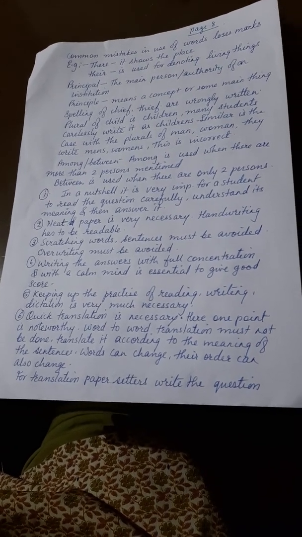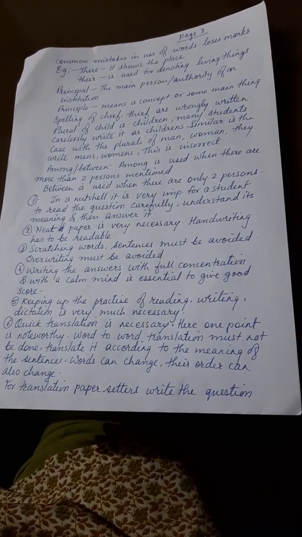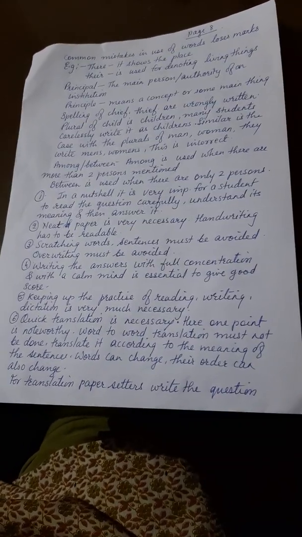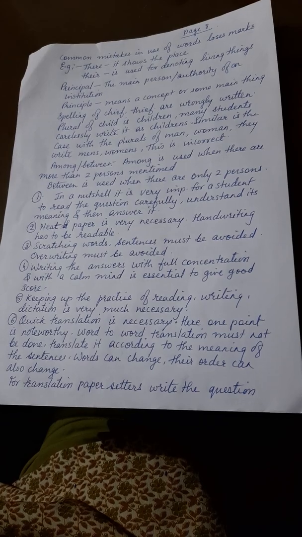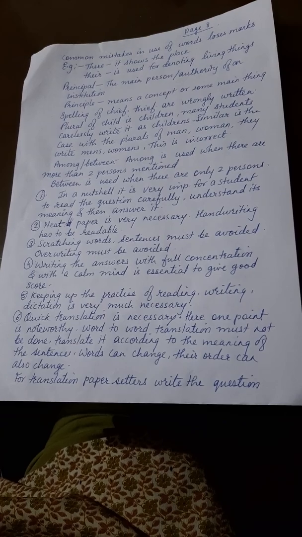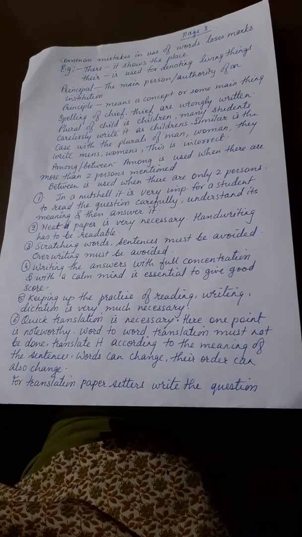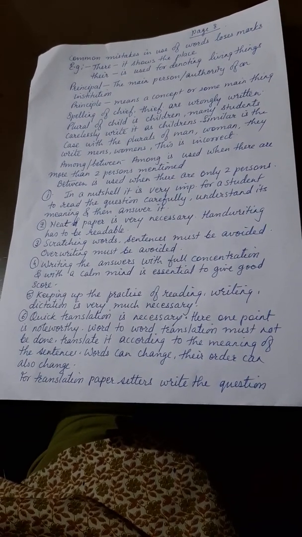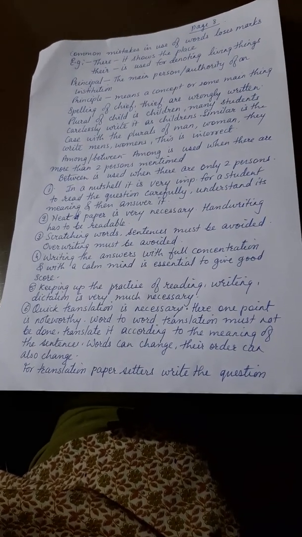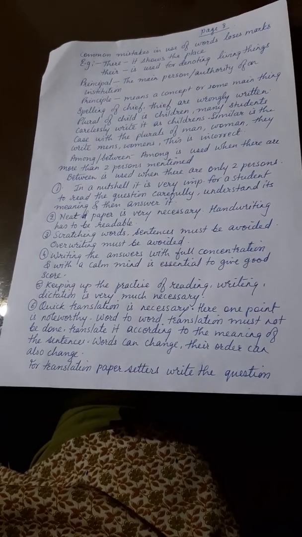Among and between. Among is used when there are more than two persons mentioned. Between is used when there are only two persons. In a nutshell, it is very important for a student to read the question carefully, understand its meaning, and then answer it. Neat paper is very necessary. Handwriting has to be readable. Scratching the words, sentences must be avoided. Overwriting must be avoided. Writing the answer with full concentration and with a calm mind is essential to give good score. Keeping up the practice of reading, writing, dictation is very much necessary.